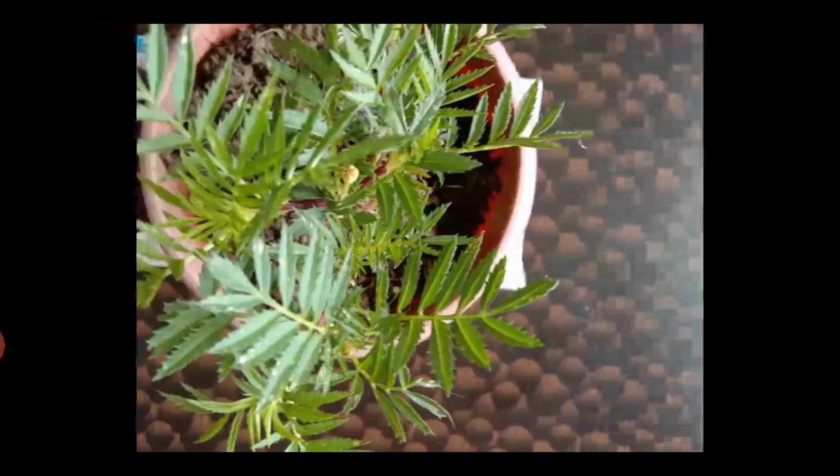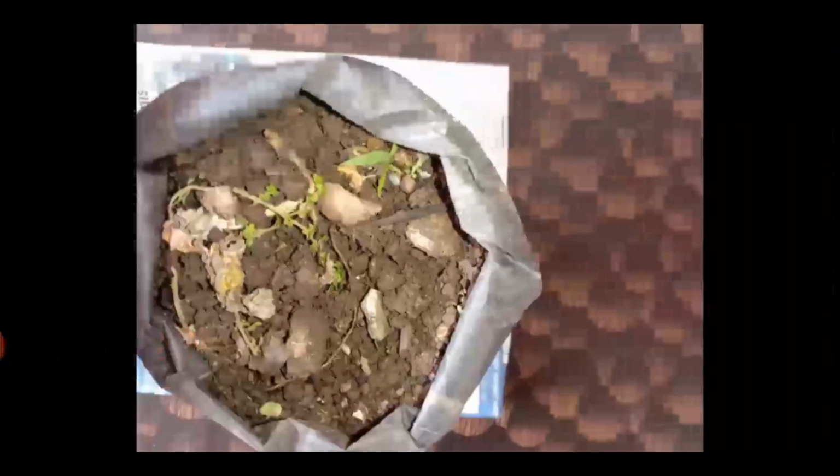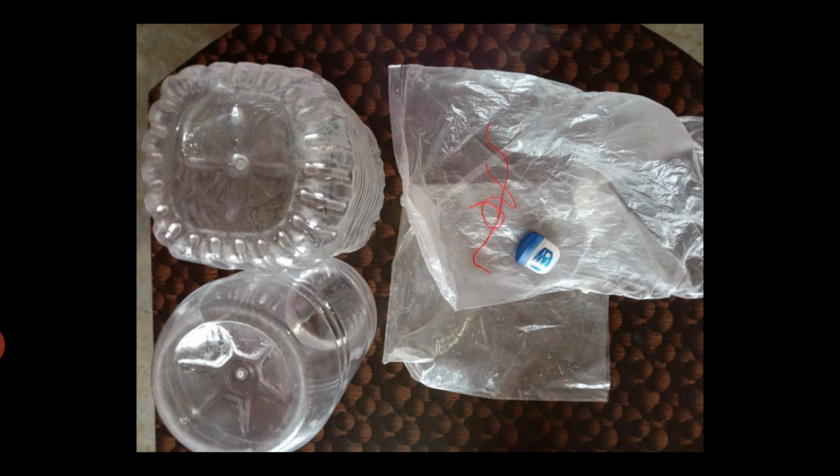Another one is a pot with just soil, no plants. Then 2 bell jars; I've taken 2 plastic jars there. 2 large polythene bags, and thread and Vaseline, you can see there.